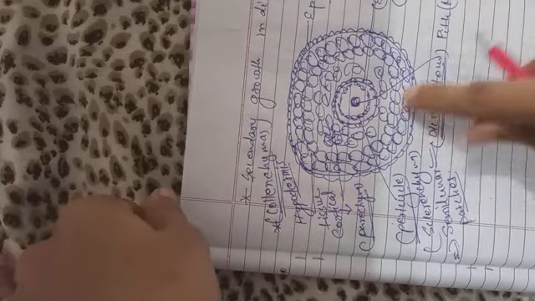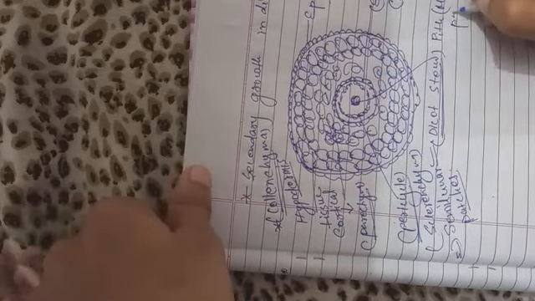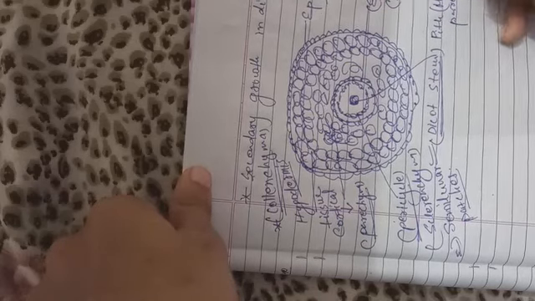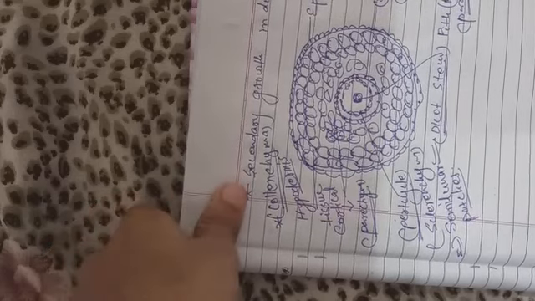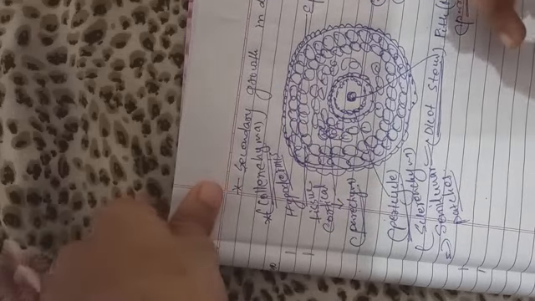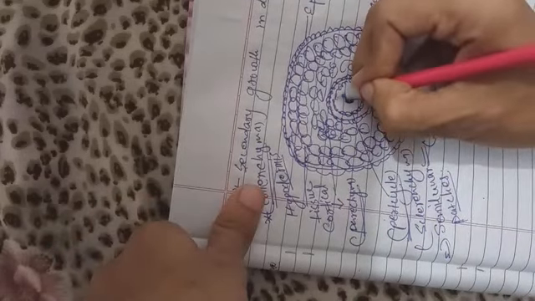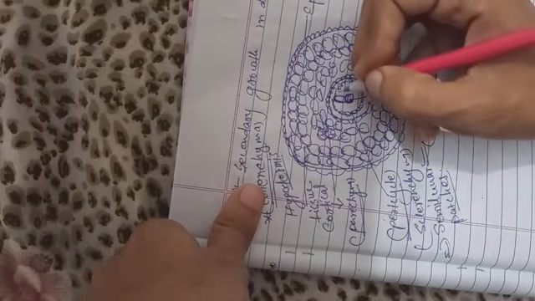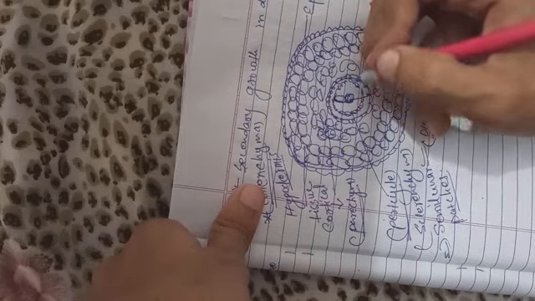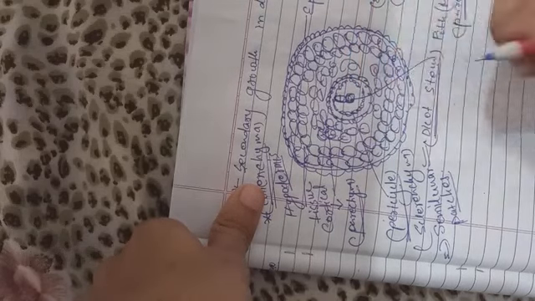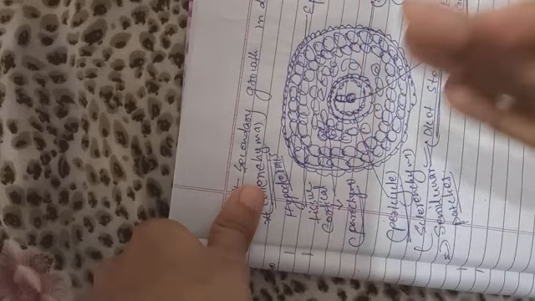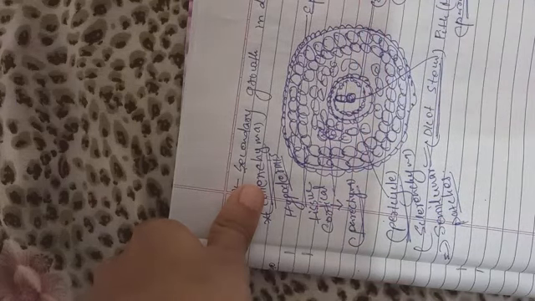And this one is the medulla. Medulla is made up of parenchyma tissue. So that everything will be clear, I am writing all the tissue names. Parenchyma tissue. And here is the presence of vascular bundles. What is a vascular bundle? A vascular bundle is the combination of xylem and phloem. Usually phloem is located on the peripheral region, and the xylem is located in the central region, that means towards the medulla or pith.